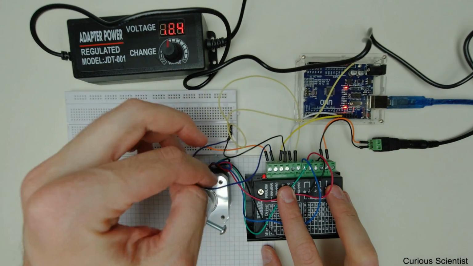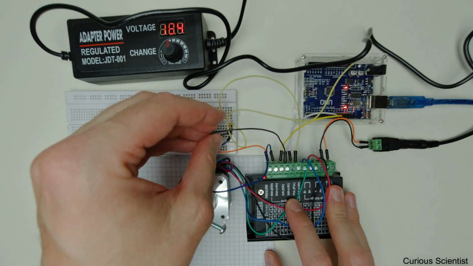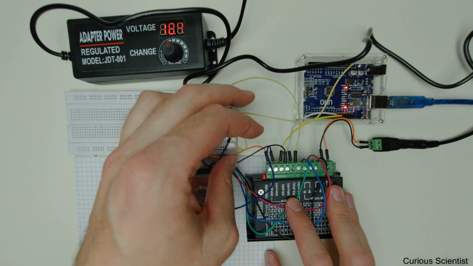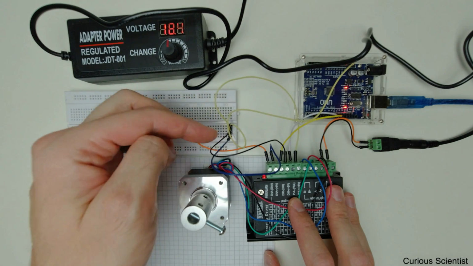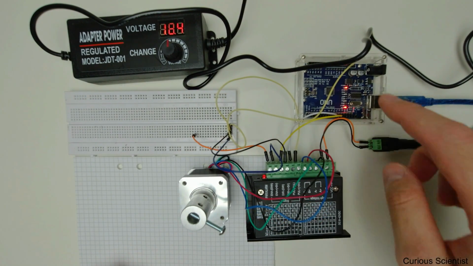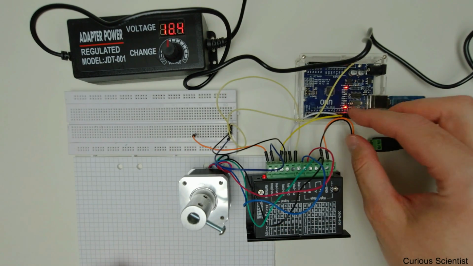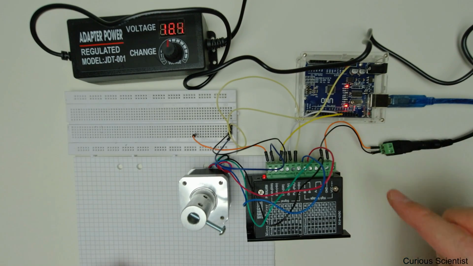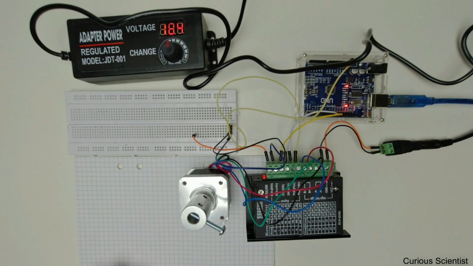This is the enable plus, then here comes the direction plus, and here this is the pulse plus. These are connected to the 5-volt output of the Arduino, and then the direction and the pulse are on the corresponding legs, which you can see in the code. So the direction is connected to pin 9, and the pulse is connected to pin number 8.